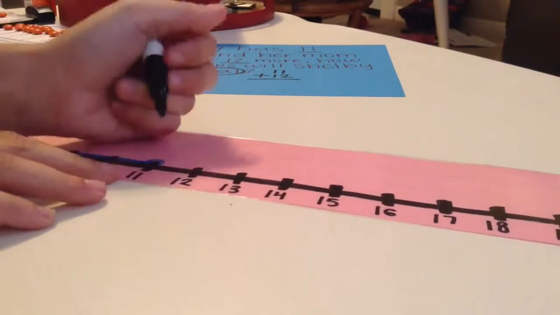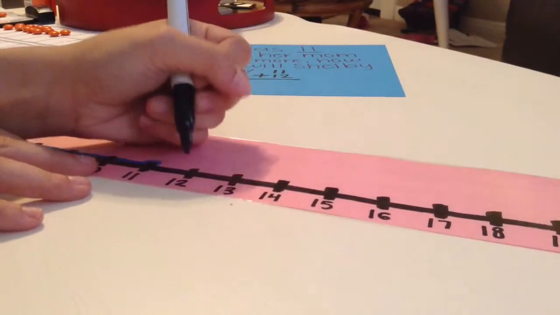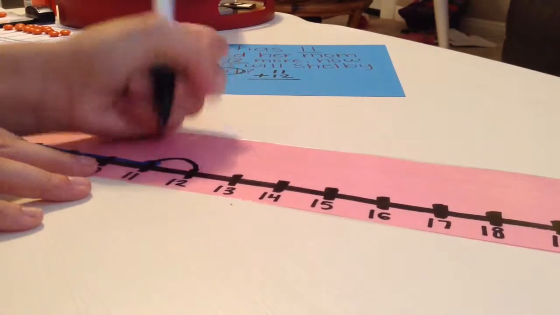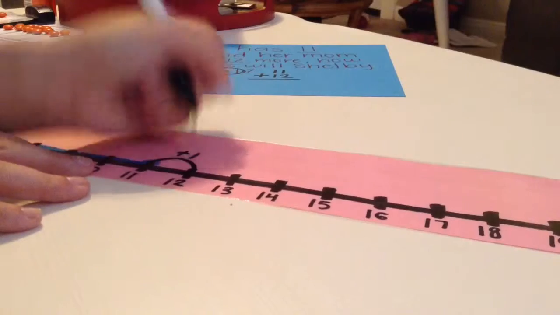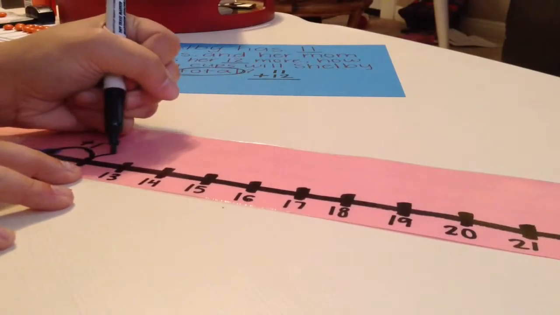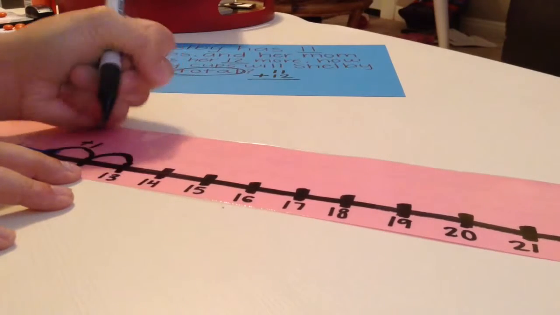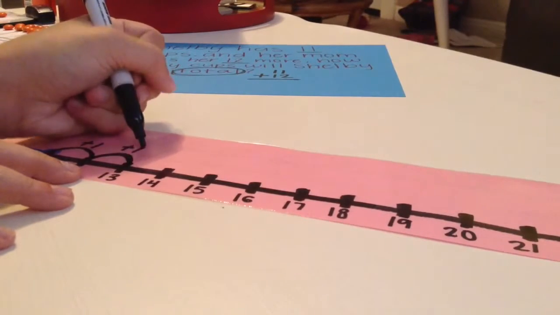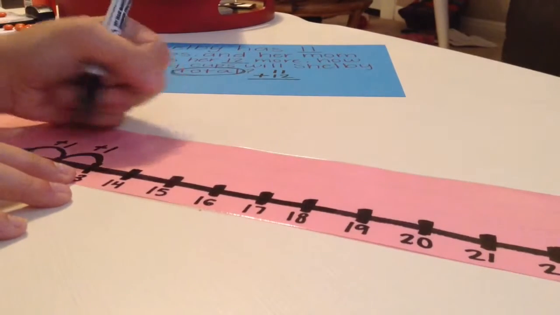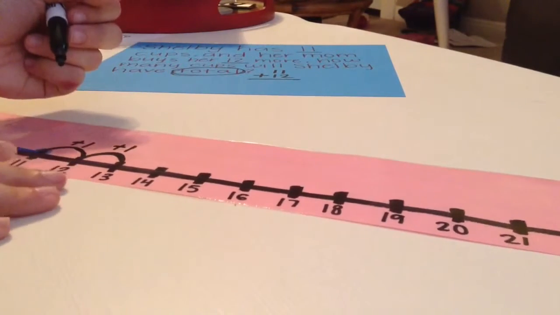Okay, so this 11 to 12, it's how many spaces? That's 1. So we're going to say plus 1. And then so from 12 to 13 is what? Another 1. So plus 1. So that would be 2. So 11 to 13 is 2 spots. So let's keep going to 12.